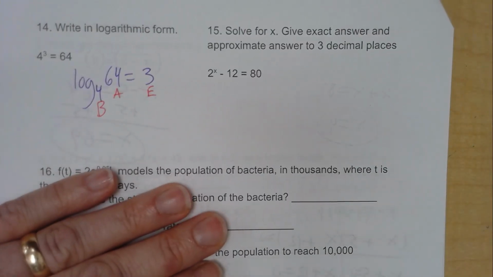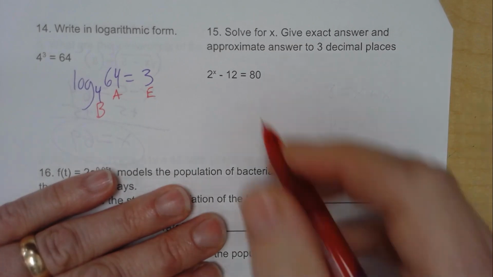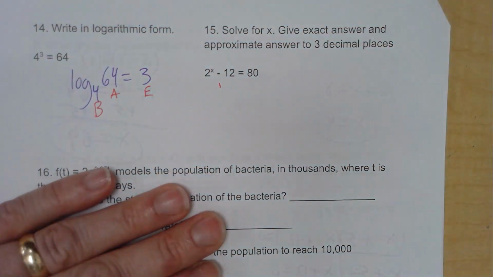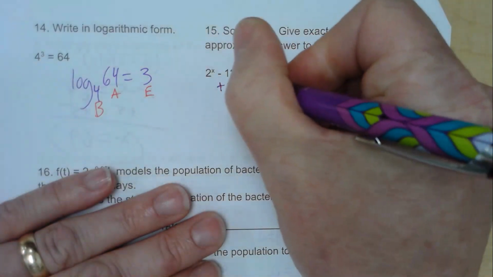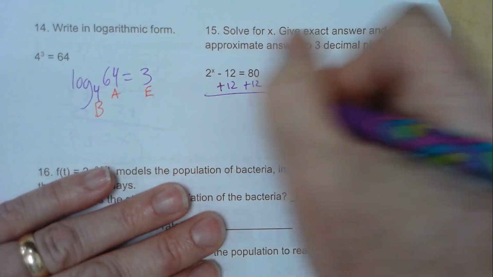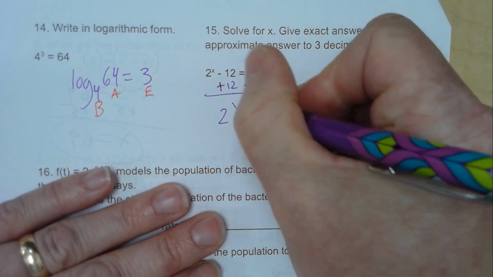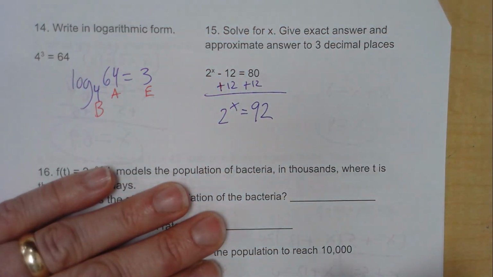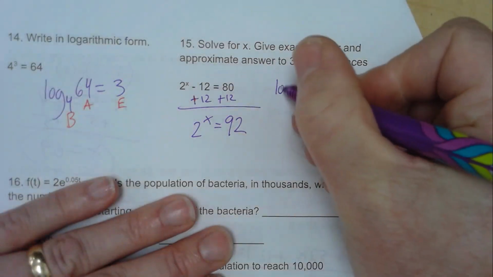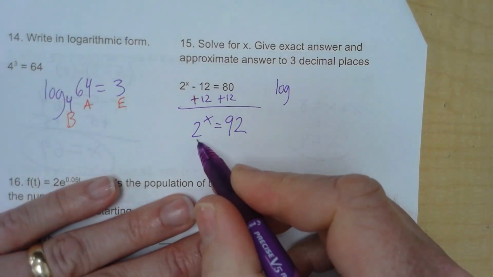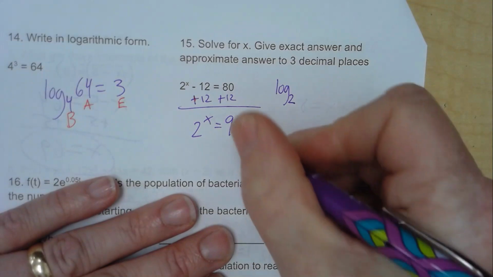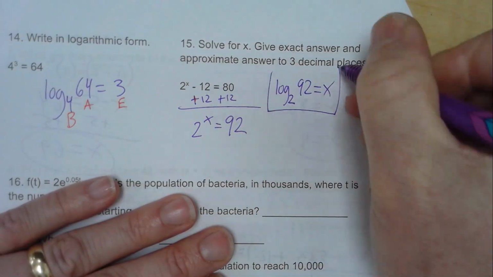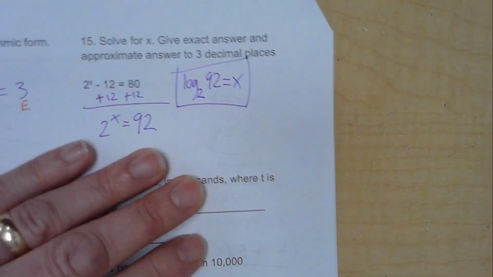So we're going to use a log, and we're going to type it in the calculator. So the first thing is we need to isolate this. So I'm going to add the 12 over. I'll go back to purple. Add the 12 over, which means I have 92. So I have 2 to the x power is equal to 92. And now I bay it up. Log base 2 of 92 is equal to x. That's the exact answer.